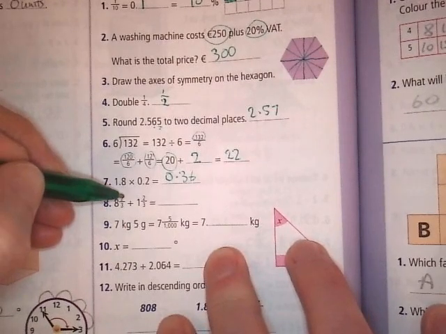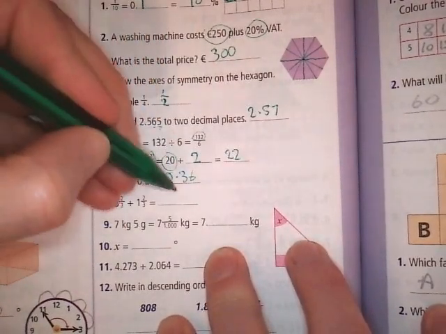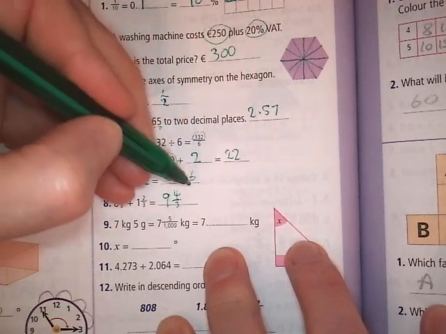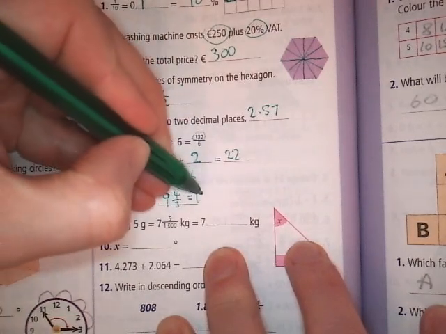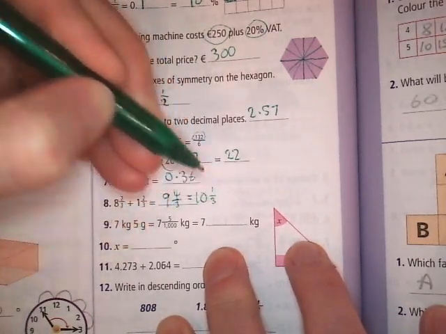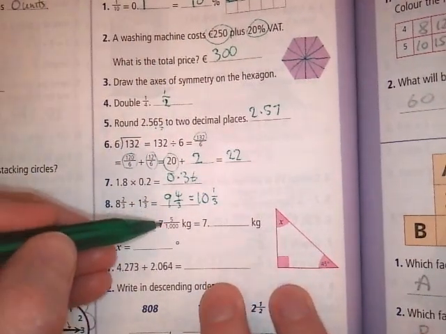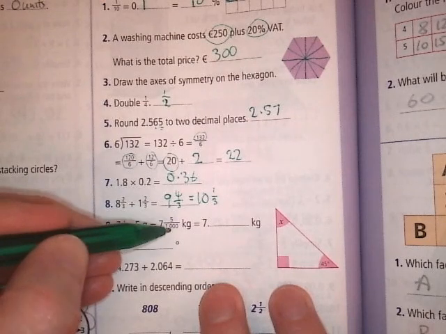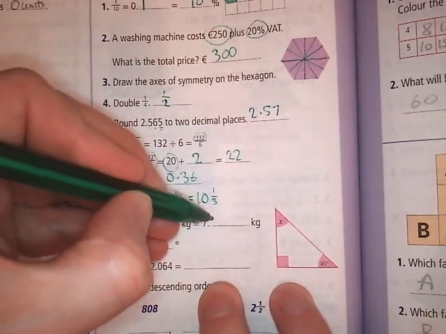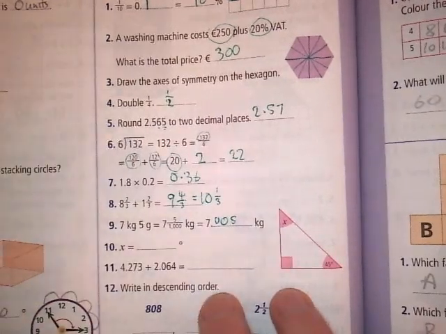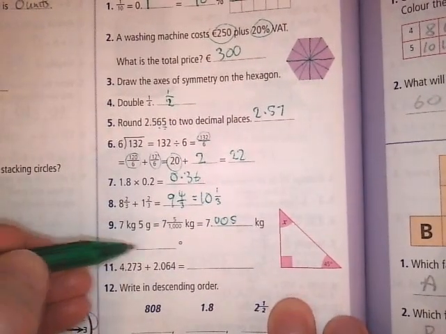Number 8, 8 2/3 plus 1 2/3 is 9 4/3. You can't leave it as 9 4/3. That's the same as 10 and 1/3. 7 kilograms and 5 grams is the same as 5 over 1,000 kilograms, which is 7.005 kilograms.